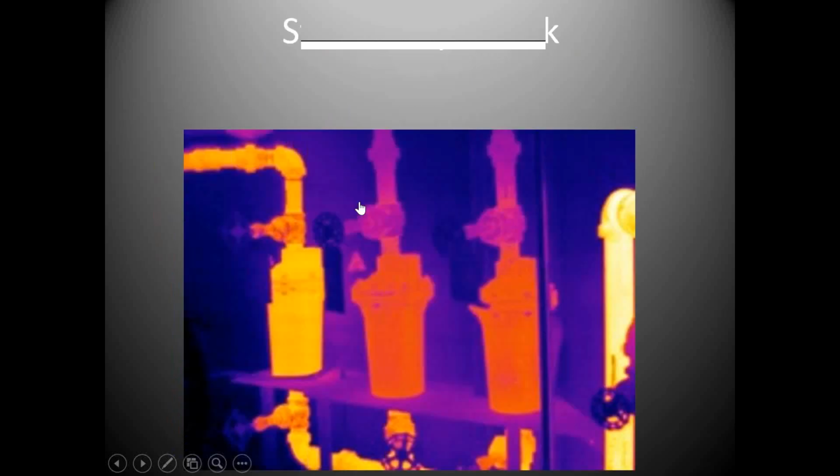Steam traps. It doesn't take a steam trap genius here to figure out which one of these steam traps is leaking by. And with a quick scan of the camera, I can see the one on the left is more than likely blowing straight through, where the other two have a temperature change on them, so they're probably working just fine.